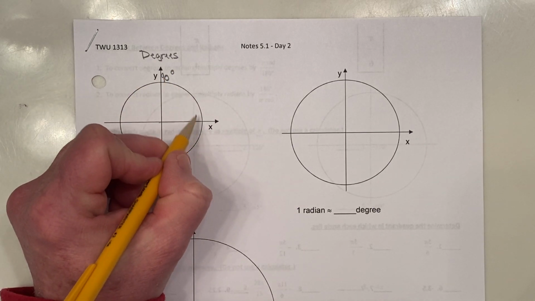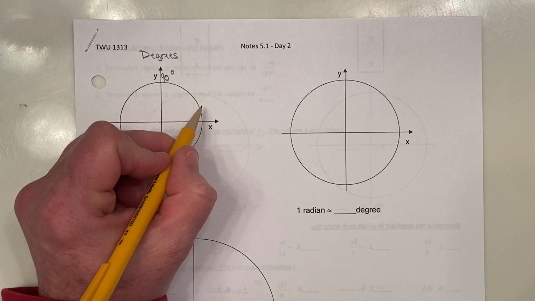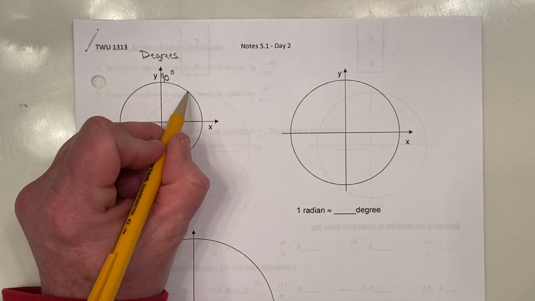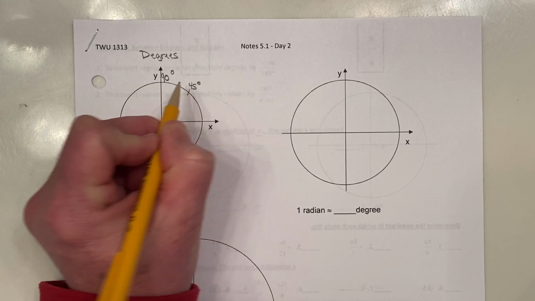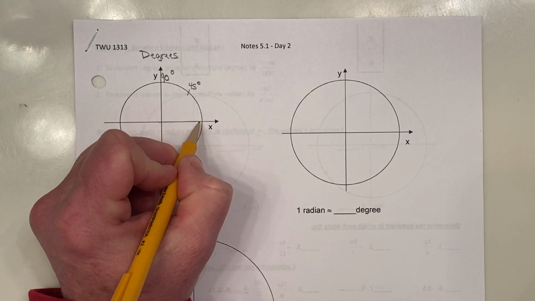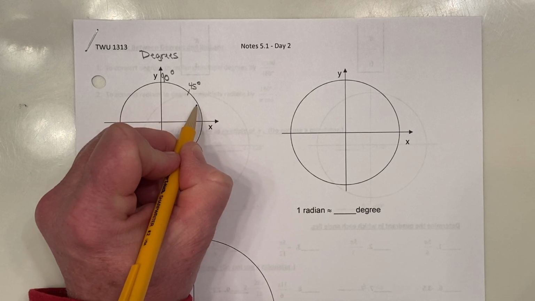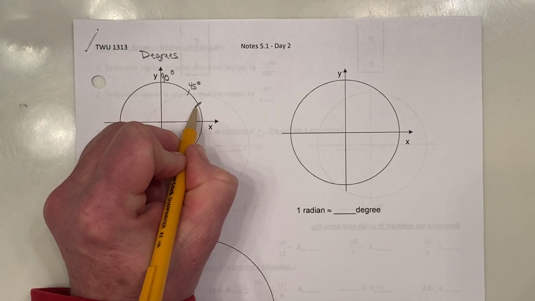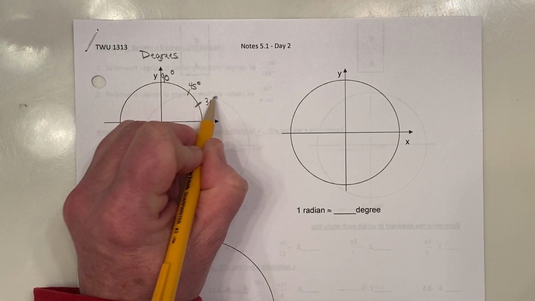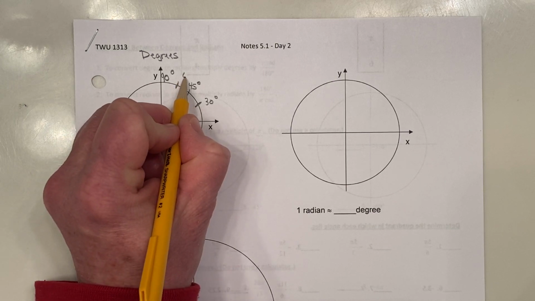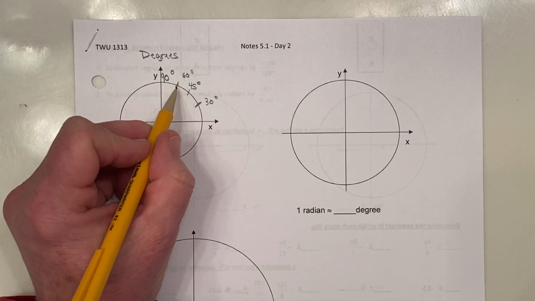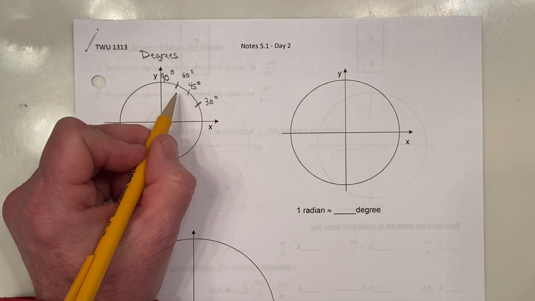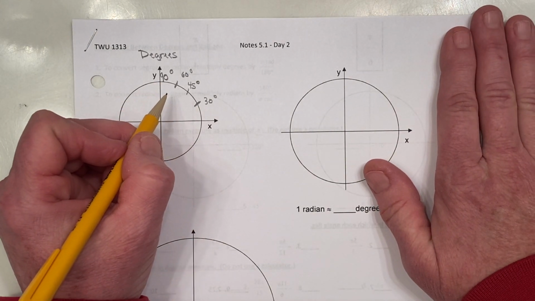Now within this quadrant right here, quadrant 1, of course we can break down 90 degrees. If we wanted to just go halfway in this quadrant, we could call this 45 degrees. If I wanted to take quadrant 1 and divide it into 3 equal parts, I would have a 30-degree angle here, and maybe a 60-degree angle here, and then the remainder would get us up to 90 degrees. Now this doesn't look very good as far as to scale, but hopefully you have the idea.